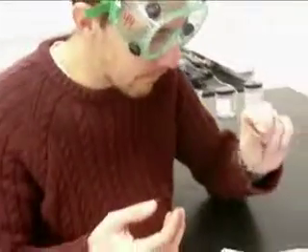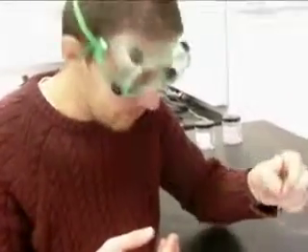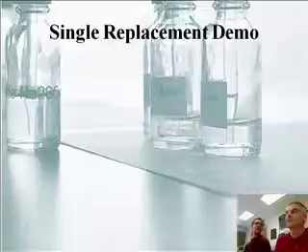It's why silver nitrate's so expensive, because it has actual silver in it. There you have it. Single replacement. And we forgot to finish this one, actually. That was pretty cool. So you got just silver. Actual silver coming out of a solution.